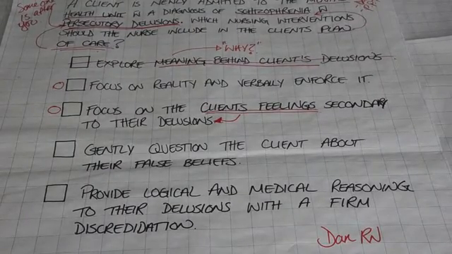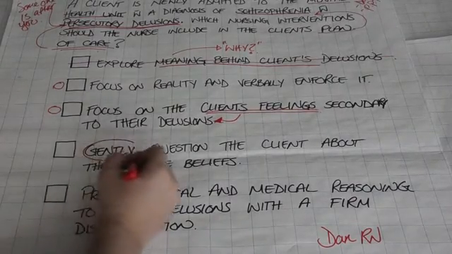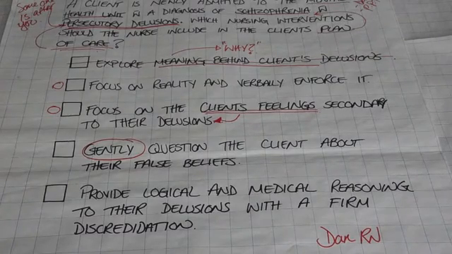Now the fourth answer choice says gently question the client about their false beliefs. Now, this sounds pretty good to us. We're going to gently question the client about their false beliefs. Be careful. You're taking the NCLEX exam. Just because there's the word gently gives us a good feeling, but we're only questioning them really gently.